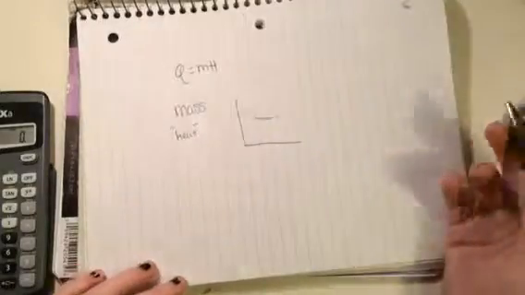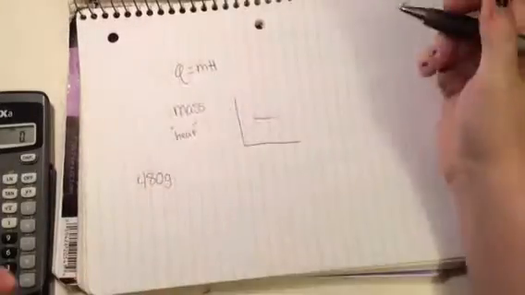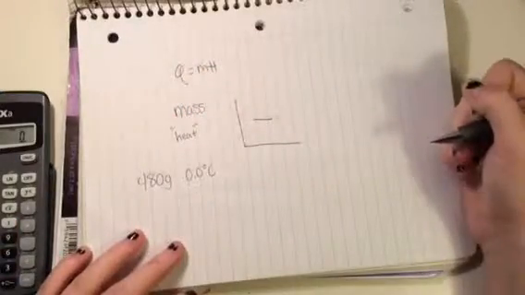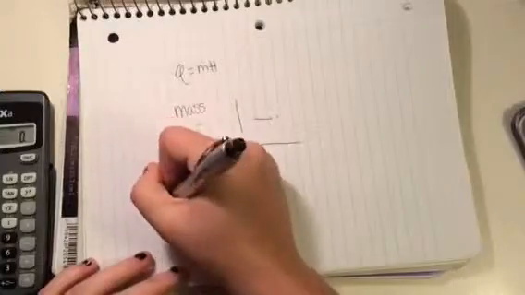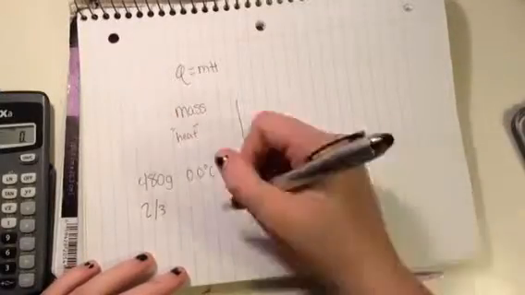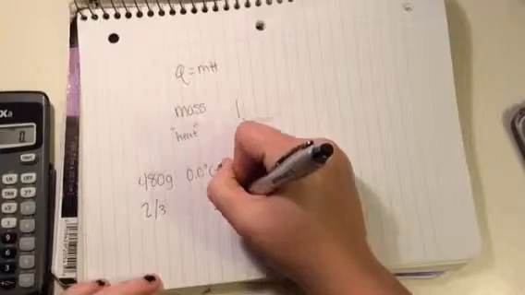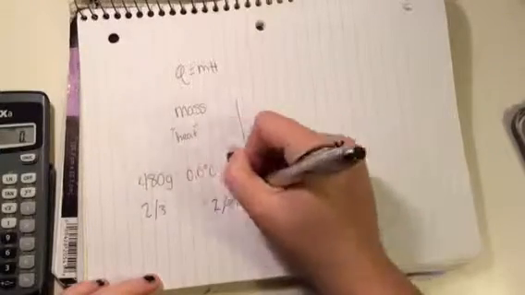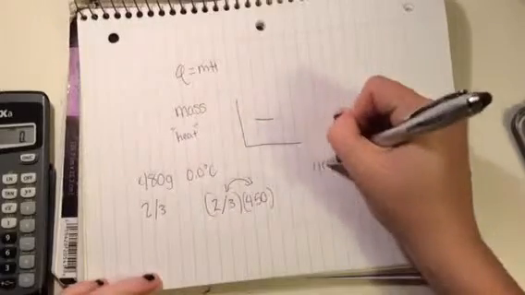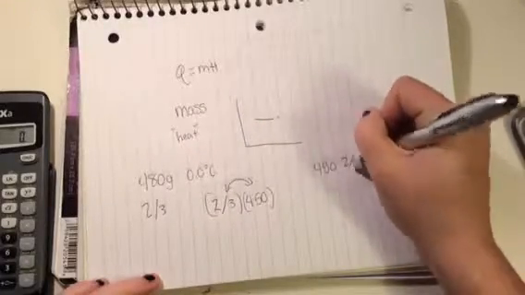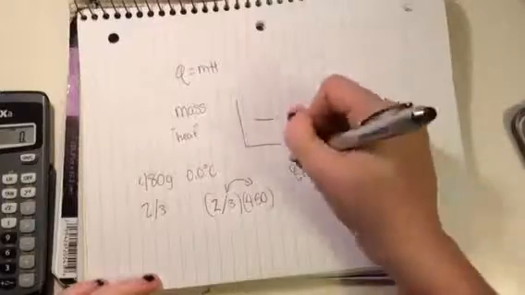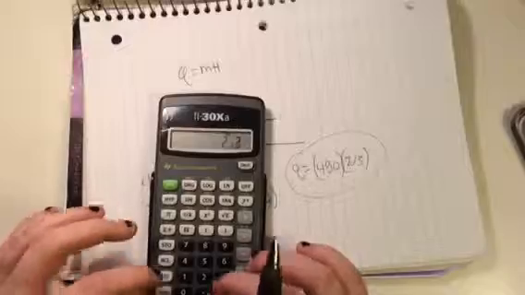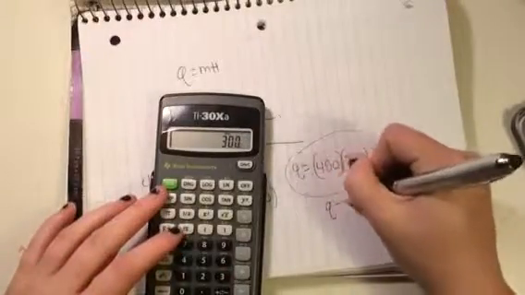So, for example, let's do a bag full of ice, so 480 grams. Let's just say that's the quantity of our bag, at 0.0 degrees Celsius, melted to water. So the bag would become 2/3 water. So our equation would read 2/3 times 450. Actually these would switch around. So it should read 450 times 2/3 equals Q. So when we do this equation, 450 times 2/3 equals 300. So Q equals 300.